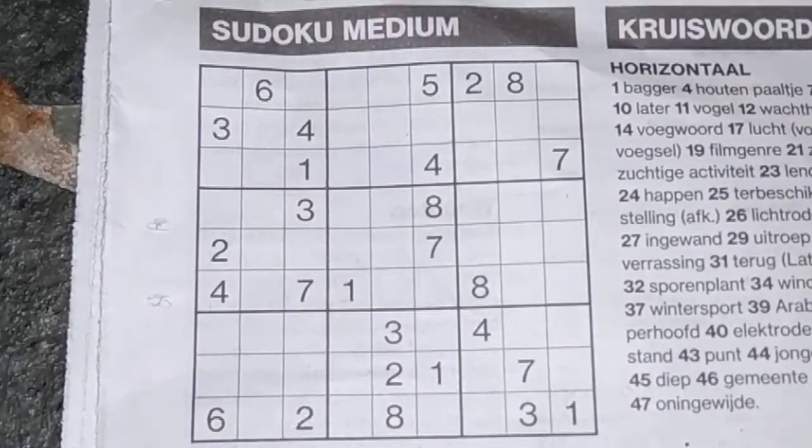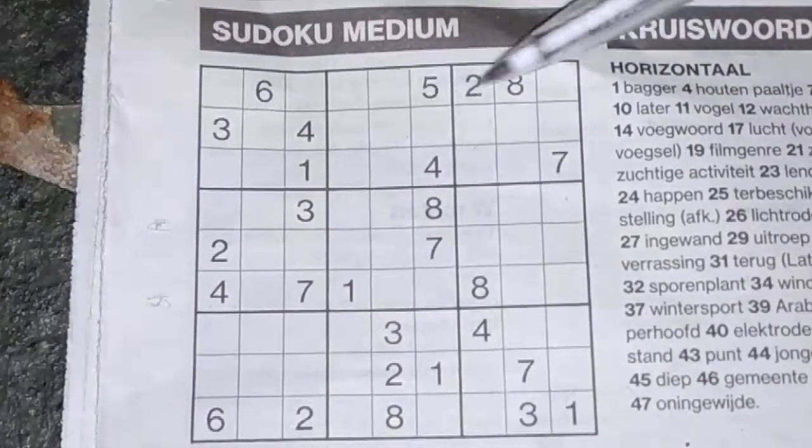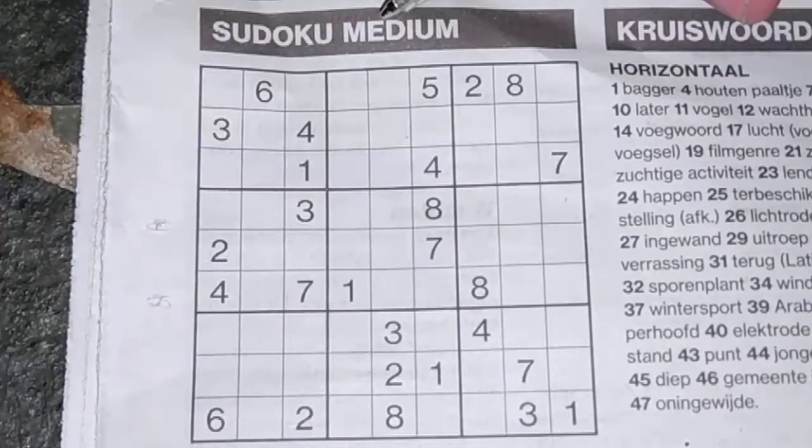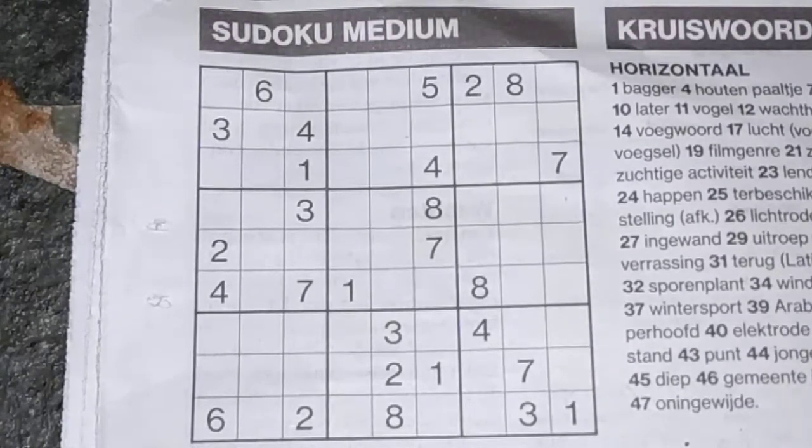Before I start, I want to count all these numbers, the printed numbers, so I have an indication what kind of medium Sudoku this is. Is it a 1 star, 2 stars, 3 stars? The 1 star starts with 27 printed digits. The 4 star Sudoku is a 24.